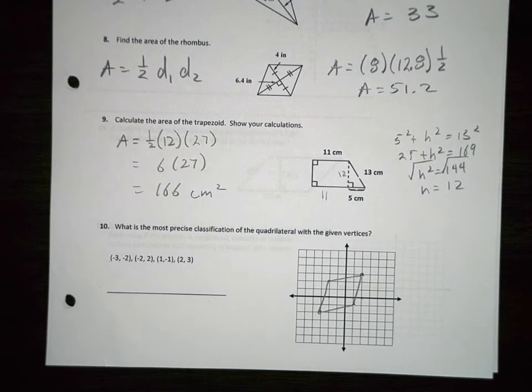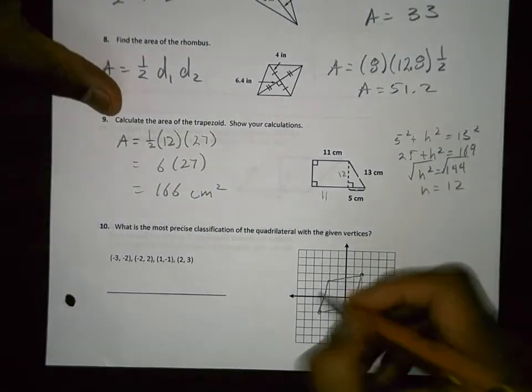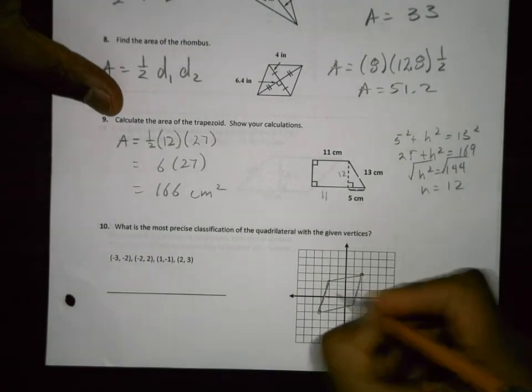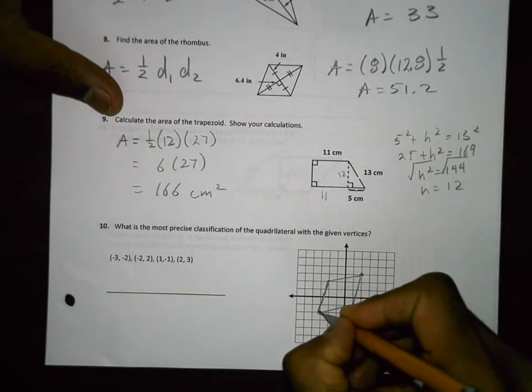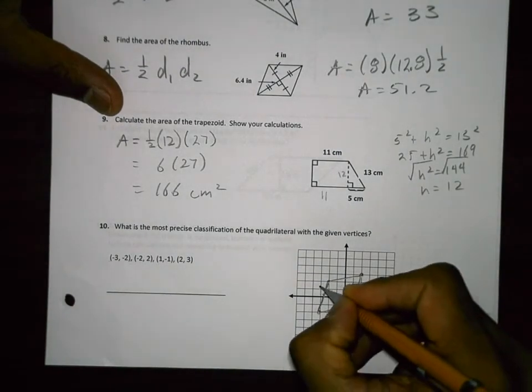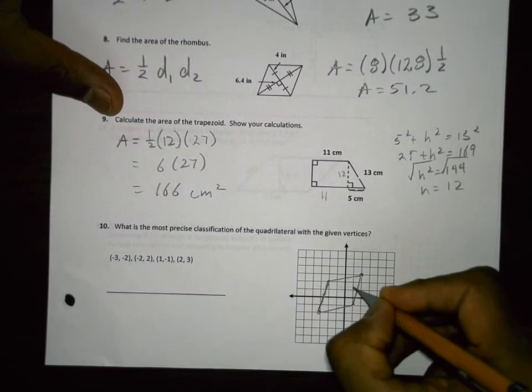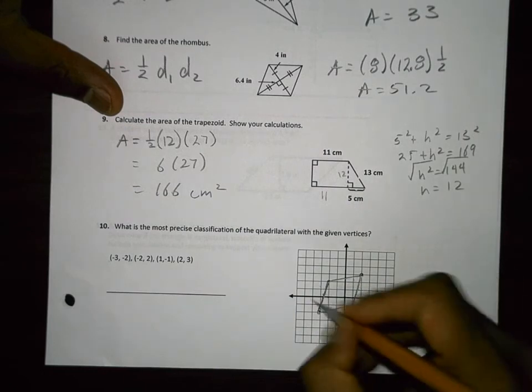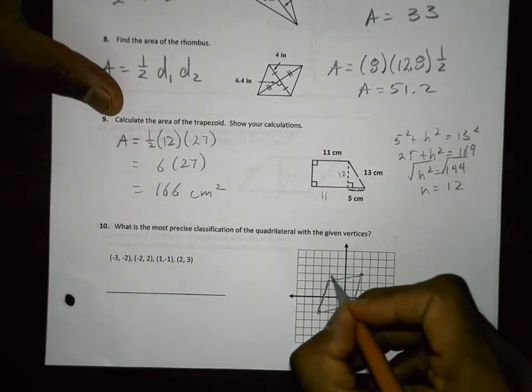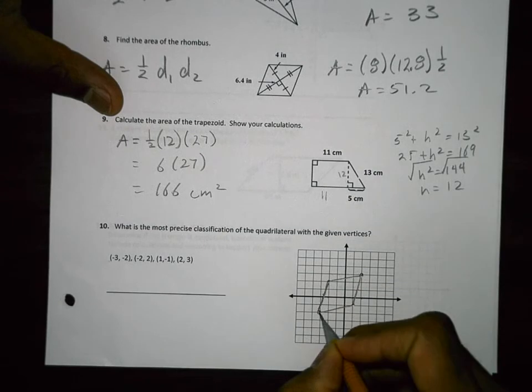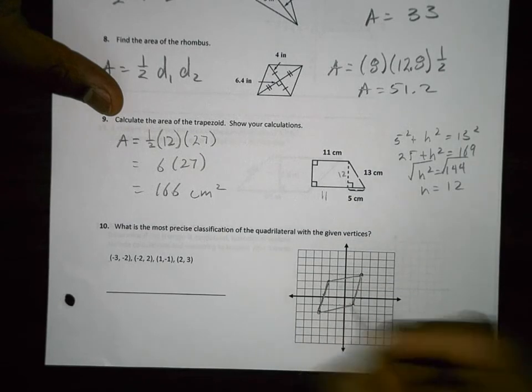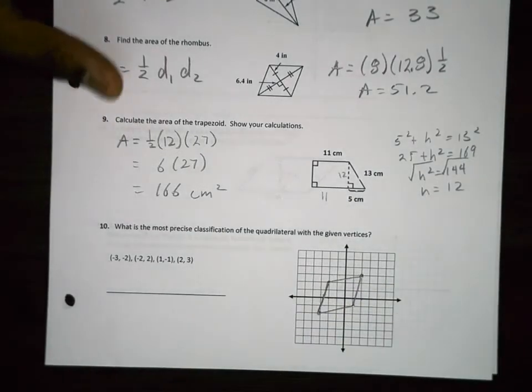So the first thing I want to do is look at the slopes and see if it's a parallelogram. So opposite sides need to be parallel, so they need to have the same slope. This is up 1, 2, 3, 4 over 1. 1, 2, 3, 4 over 1. So these two sides are parallel. This is up 1 over 1, 2, 3, and 4. This is up 1, 2, 3. So opposite sides are parallel. So it is a parallelogram.